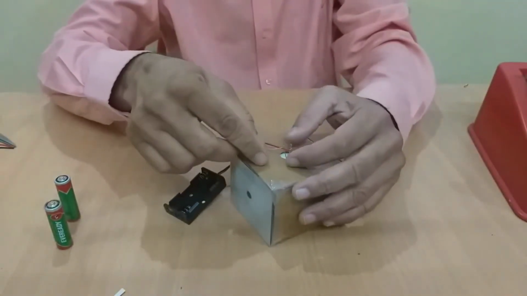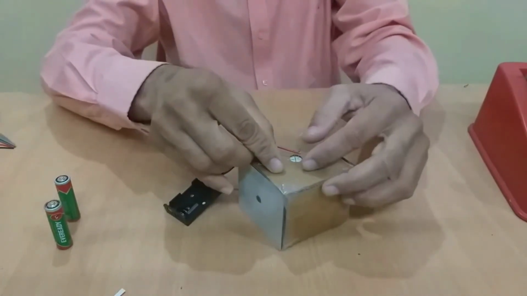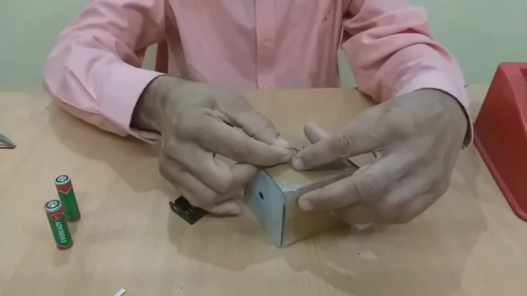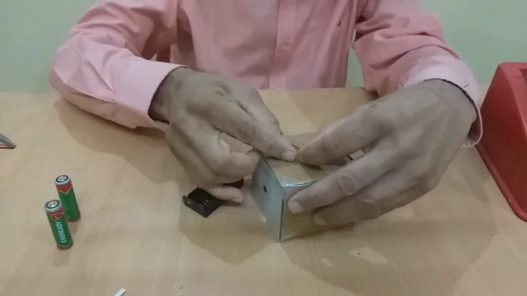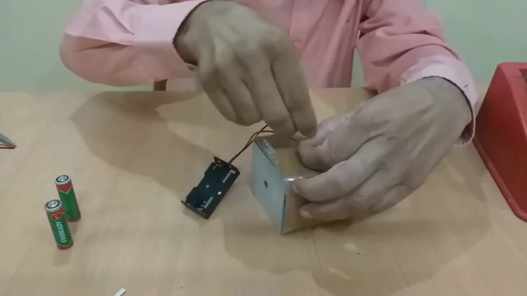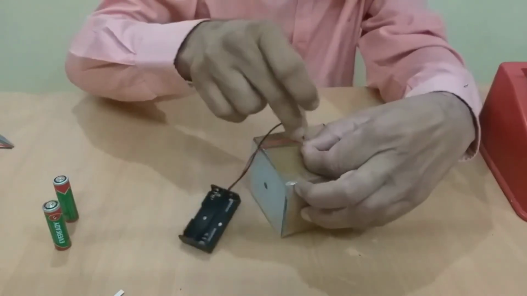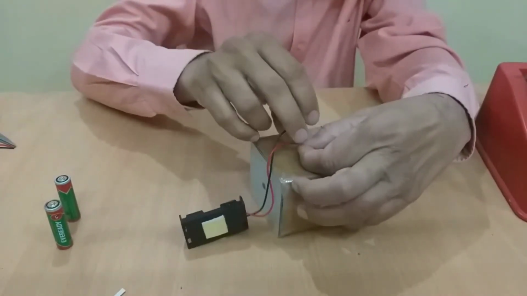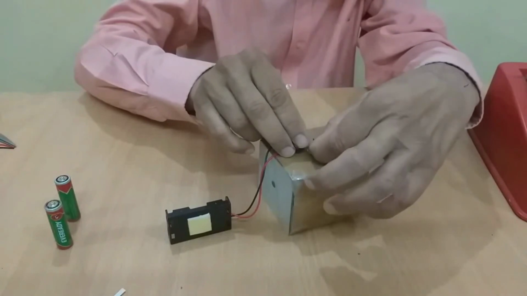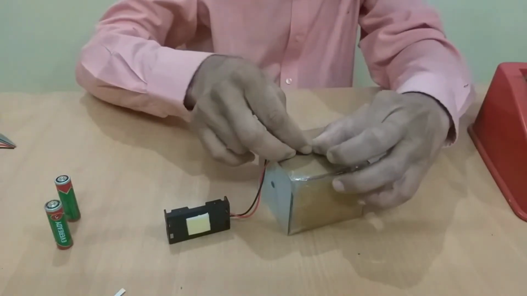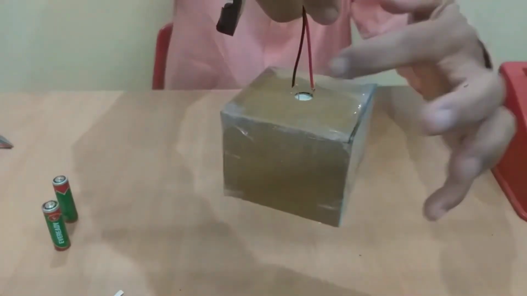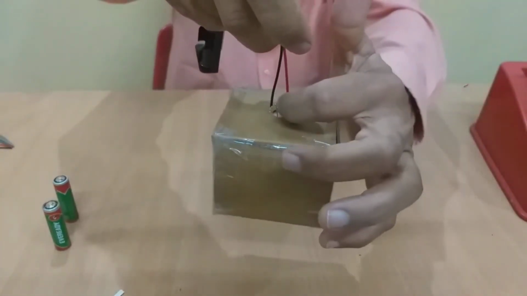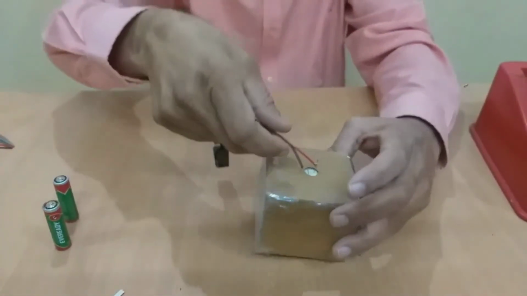without allowing this wire to touch the other terminal, hold it in your finger using your thumb like this and just roll it around this negative terminal like this. Just keep rolling it and bend it. So both the joints are perfect. They are not touching each other as well. No wire should touch each other.